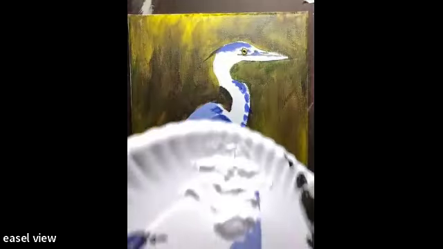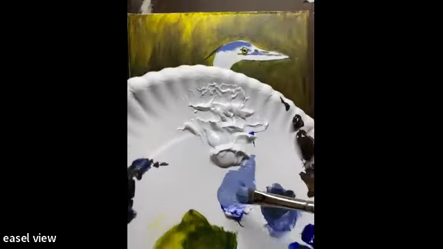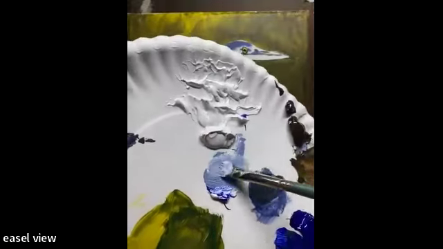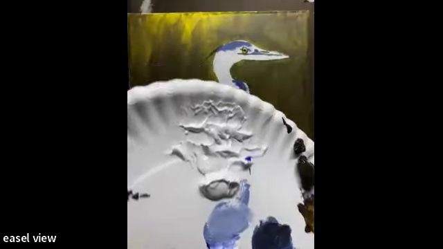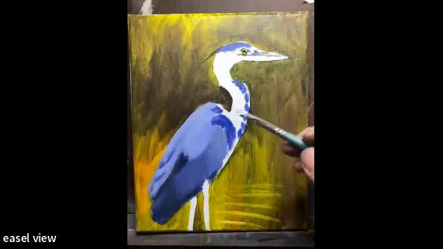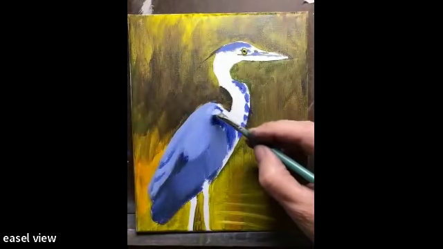All right, same color. I'm going to move up the back of the neck.